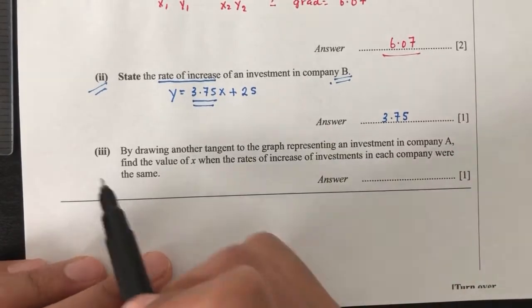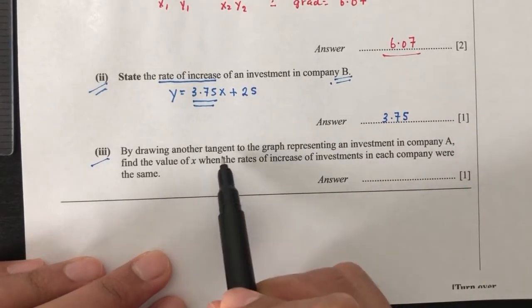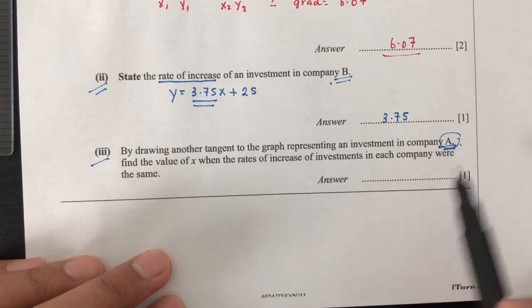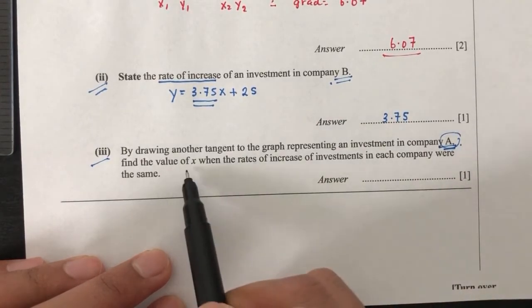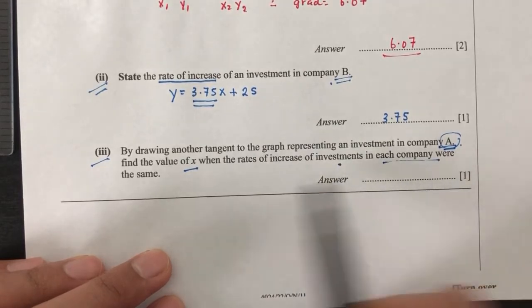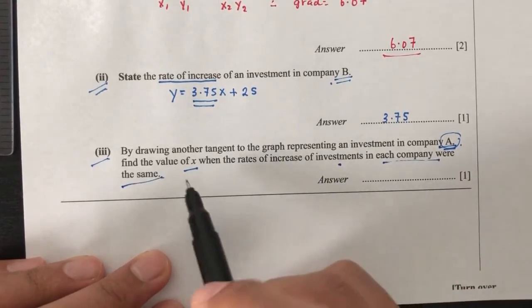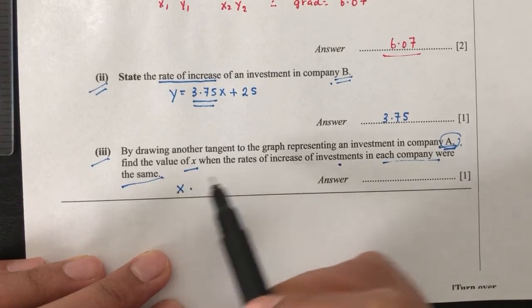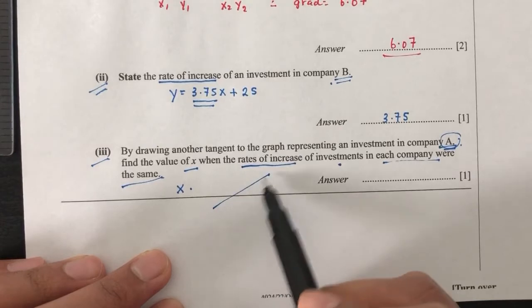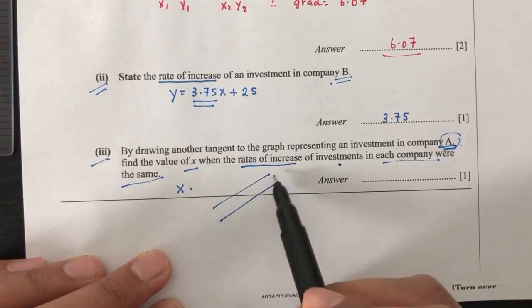Now for this one, by drawing another tangent to the graph representing company A, which is the curve, find the value of x when the rate of increase of investments in each company were the same. It means find the value of x when the gradient, which is the rate of increase, is the same. So find a gradient which is parallel to this line.